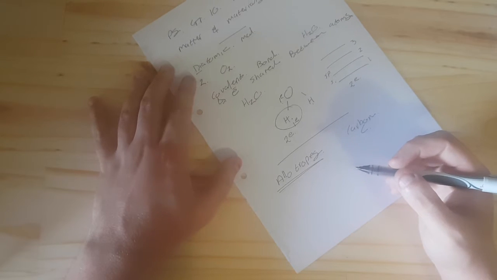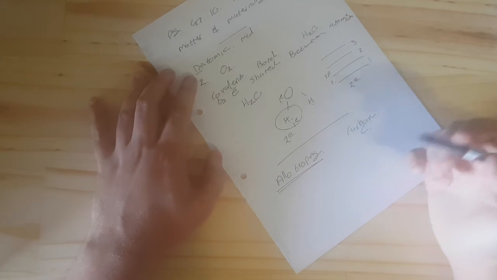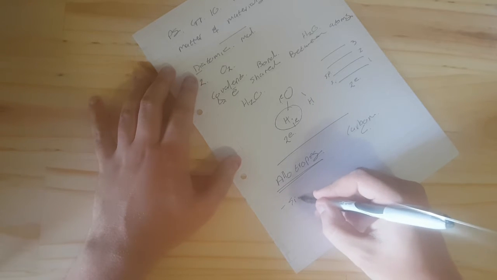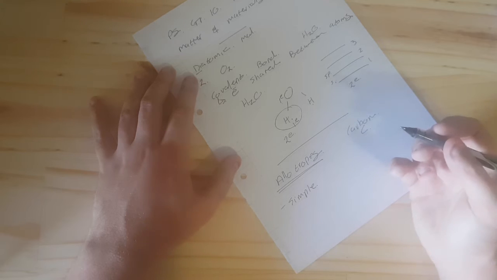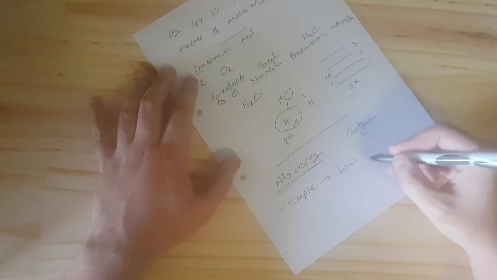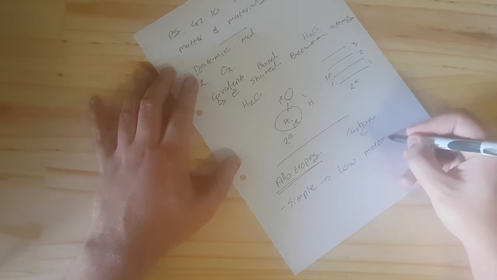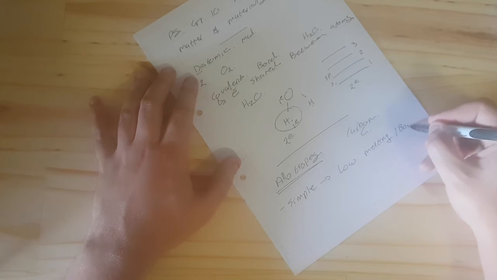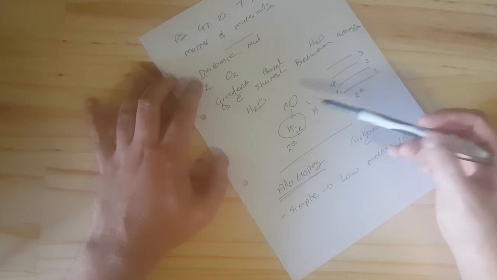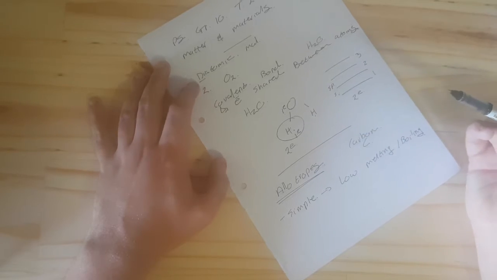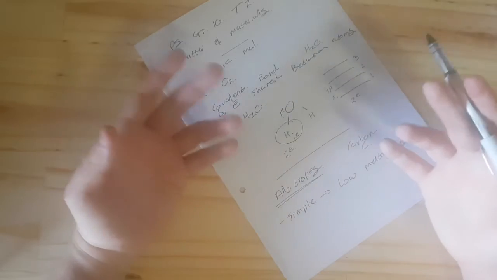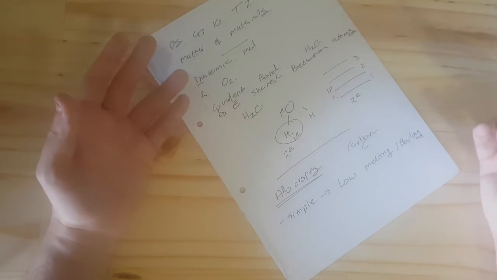Now, covalent bonds have certain properties. They usually are relatively simple compounds, and this means that they usually have relatively low melting and boiling points. This is because the forces keeping the atoms together is not particularly strong, so not a lot of energy is needed to break them, hence the low boiling and low melting point.